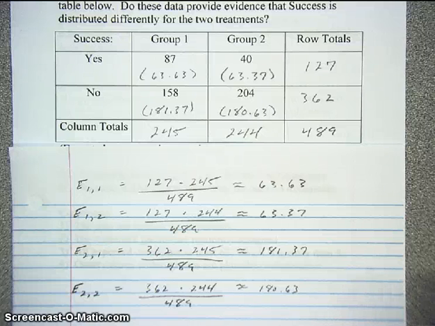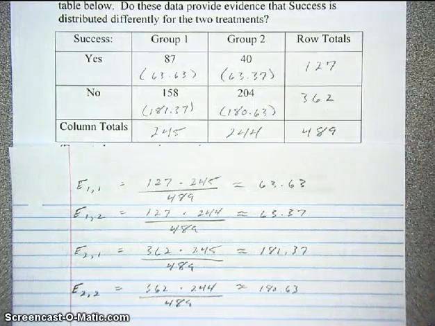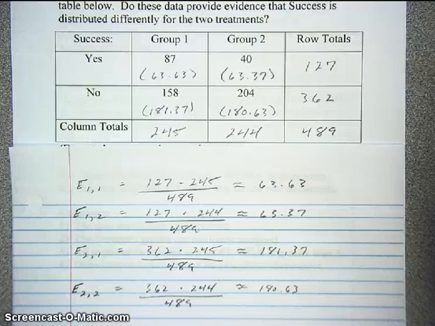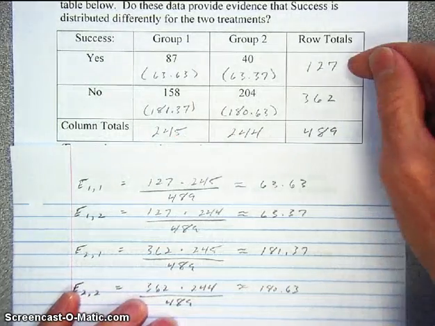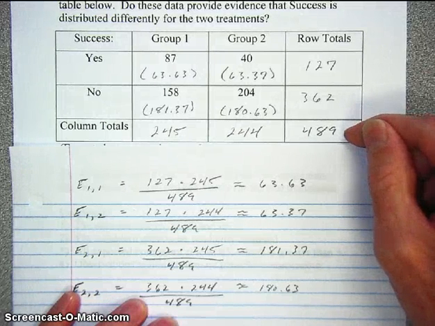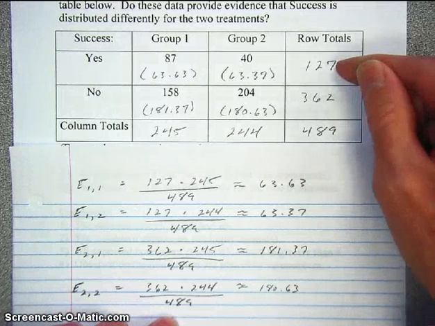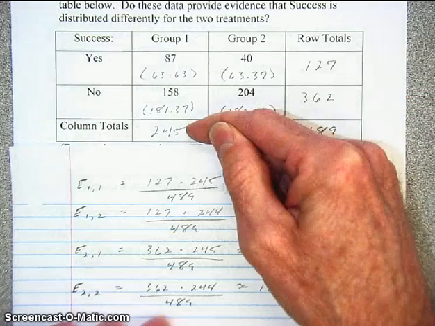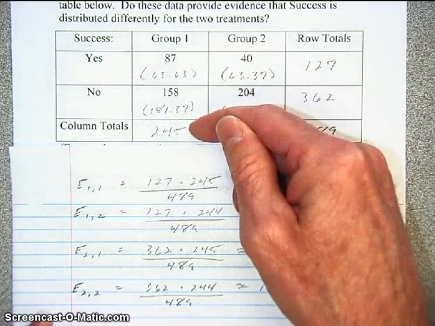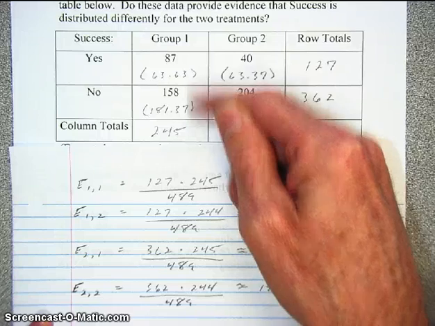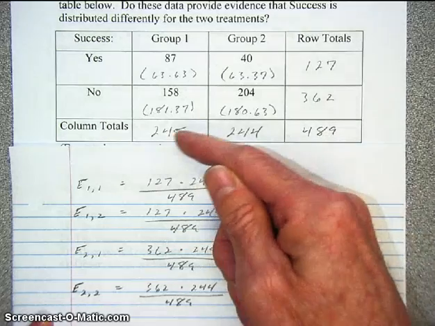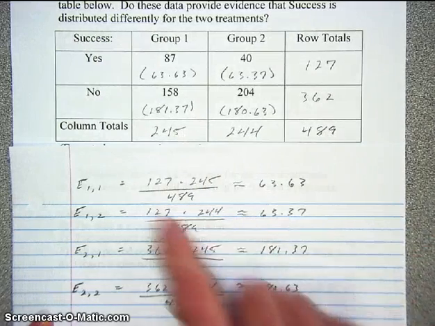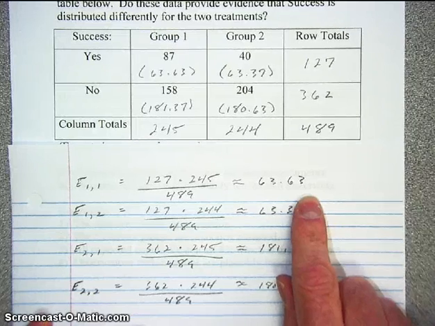Now why do we do it that way? Well, it's basically like this. If success is distributed the same for the two groups, then you would expect each group to have a proportion of 127 out of 489 successes. And then you multiply that proportion times the number of subjects or observations that are in that group right there. So we're going to multiply 127 divided by 489 times 245. And there it is, and that's where we get the 63.63.